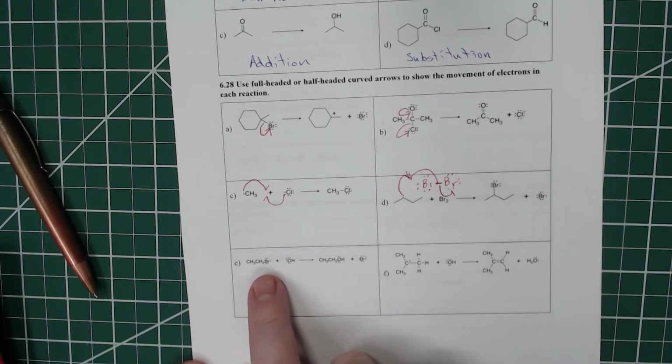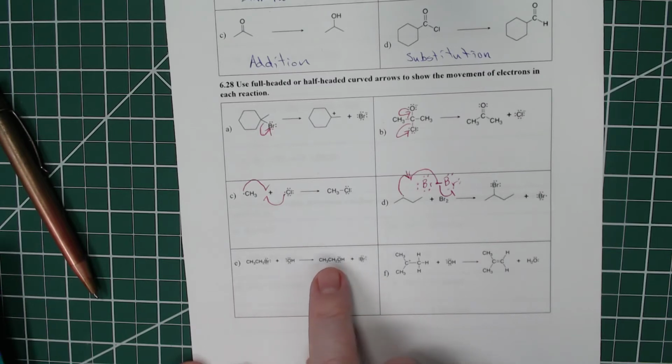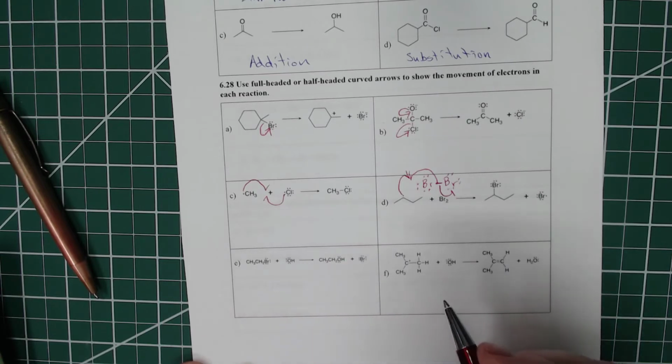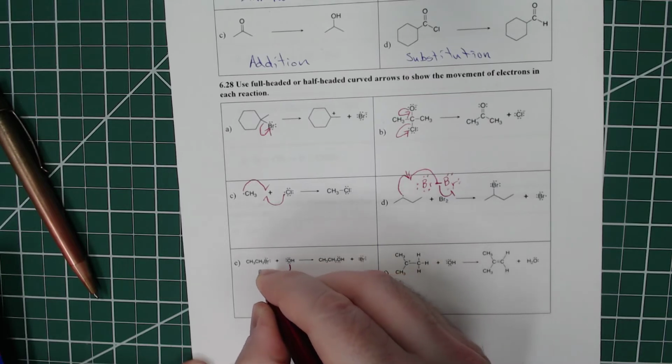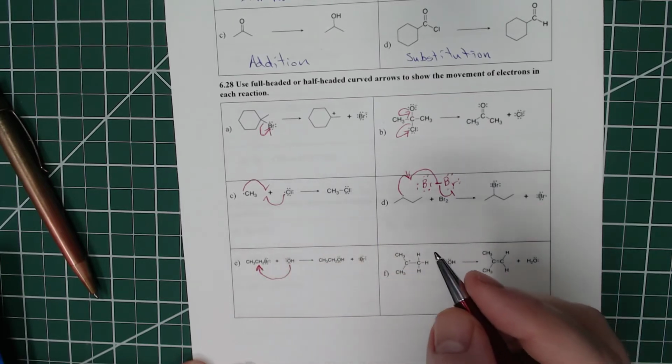Okay, on this one, we'll see that we've got a carbon-bromine bond and then hydroxide, and over here we've got a carbon-oxygen bond and bromide. So we're making a new bond between the carbon and oxygen. If you're not sure where to start, start with a negative charge. So we're going to make a new bond between that oxygen and carbon. Since it's a negative charge, we're going to use the full-headed arrow.